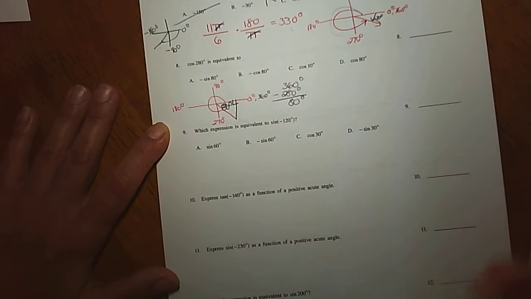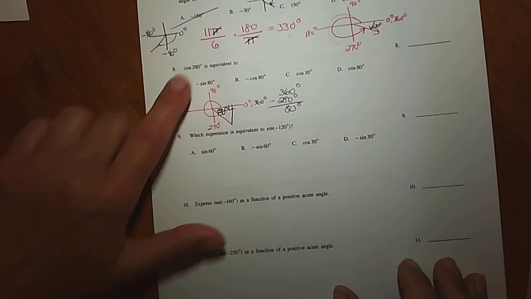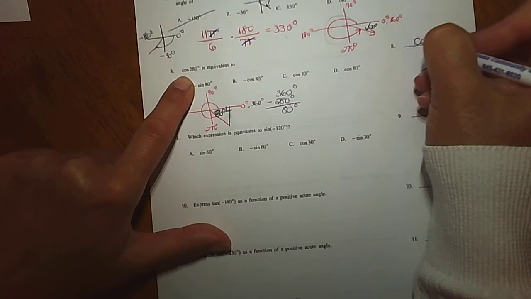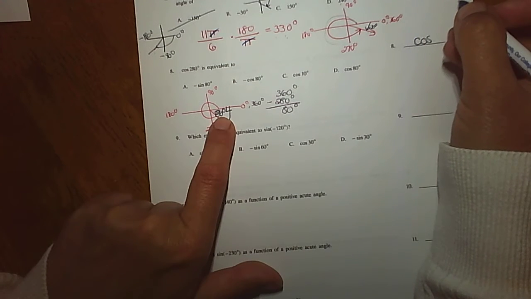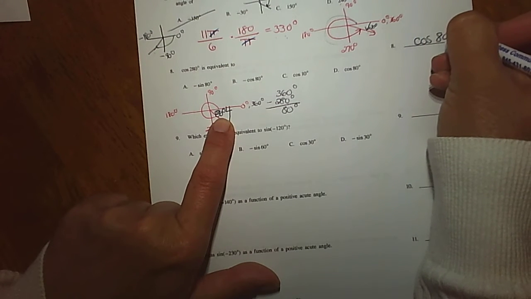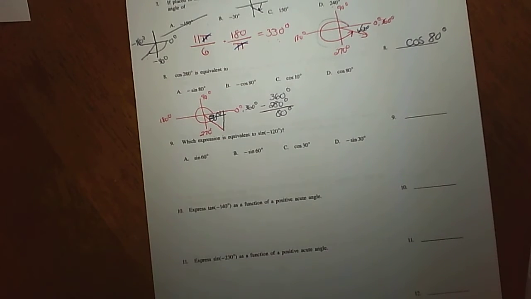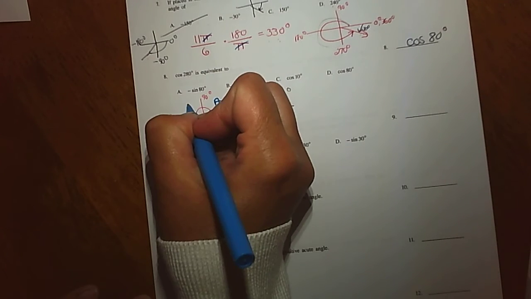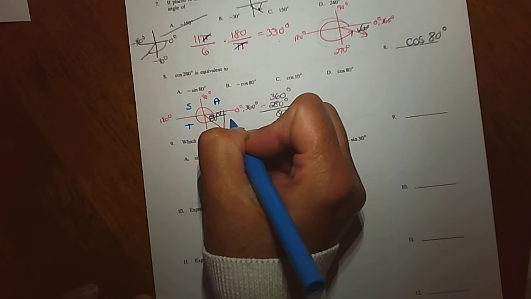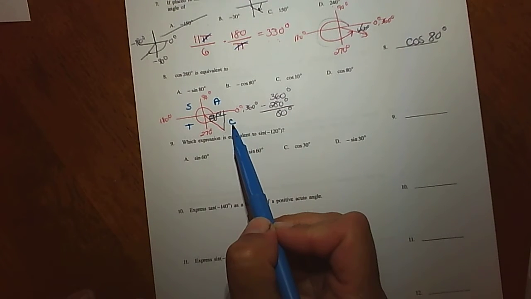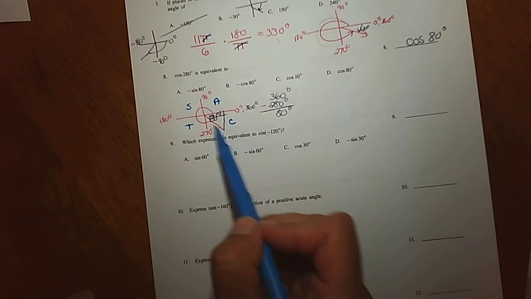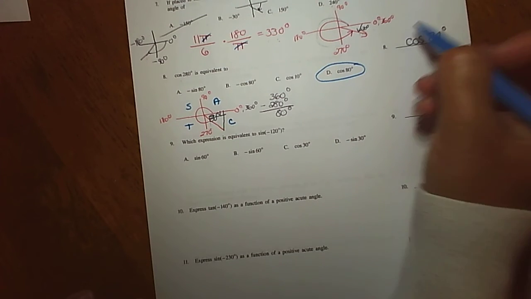So this little corner is 80. So that means this is going to be cos. Keep the cos, but we're going to use 80 instead, right? And then you have to do the A, S, T, C. Now, C is cosine. The triangle's in this quadrant, so that means it's going to be positive. So that means choice D is the right answer.